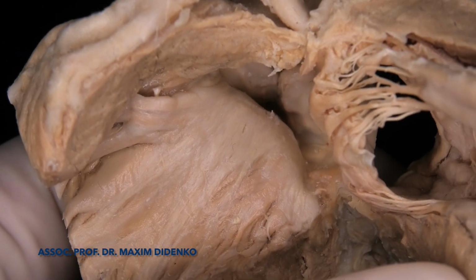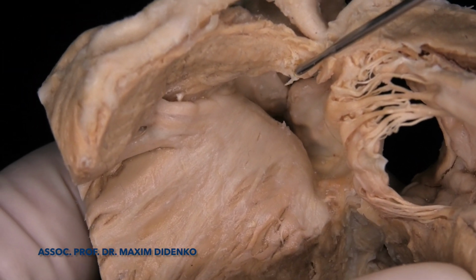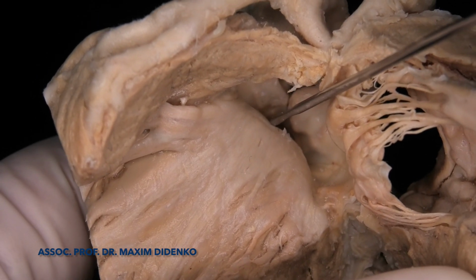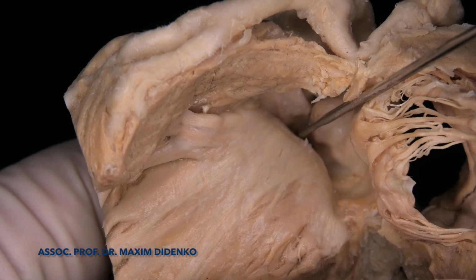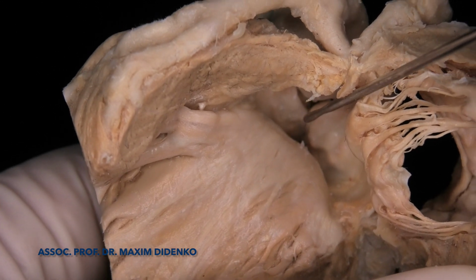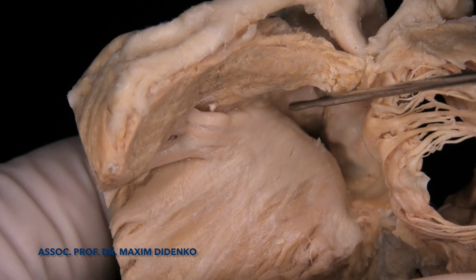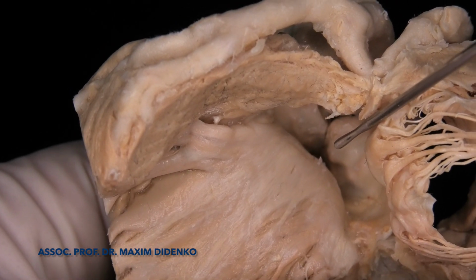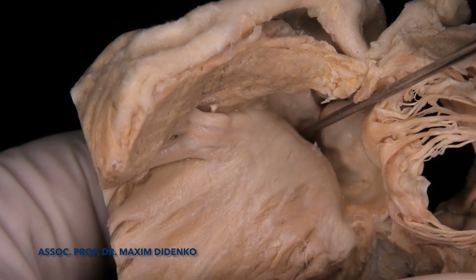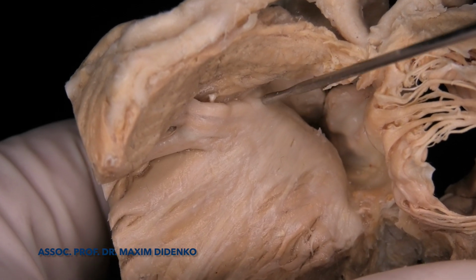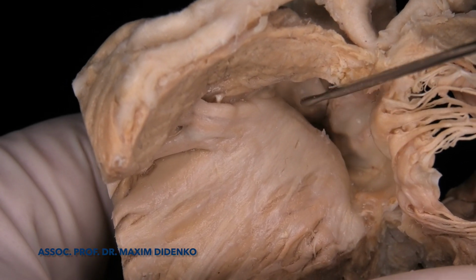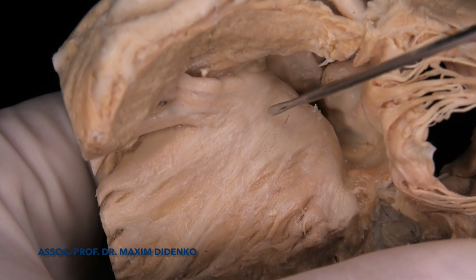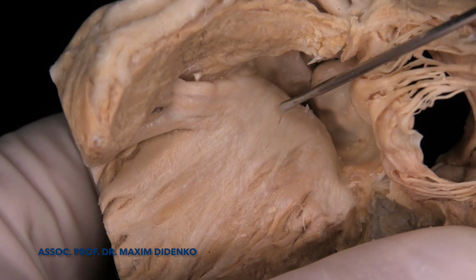If we take a more careful look at the left bundle, from this view we can see that it comes from the area of the membranous septum, which is located between the right sinus of Valsalva and the non-coronary sinus of Valsalva, and it comes with a very wide area. This is the proximal part of the left bundle branch, and then it divides into several fascicles.